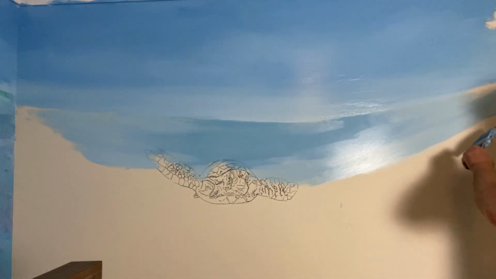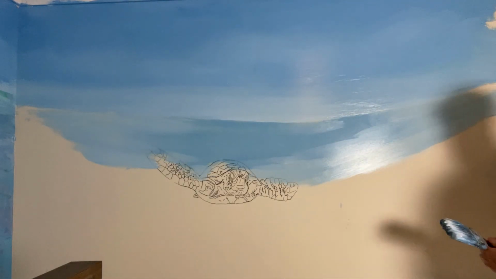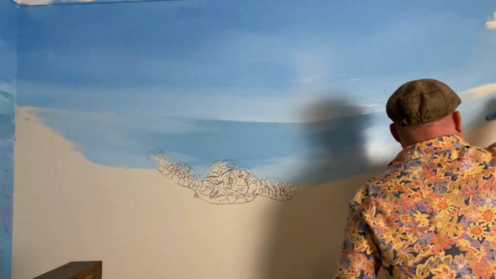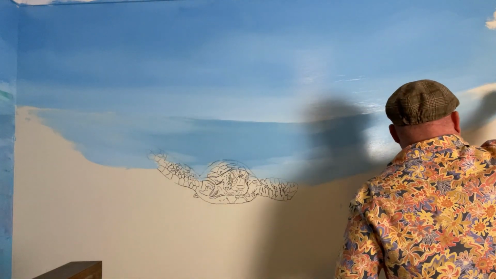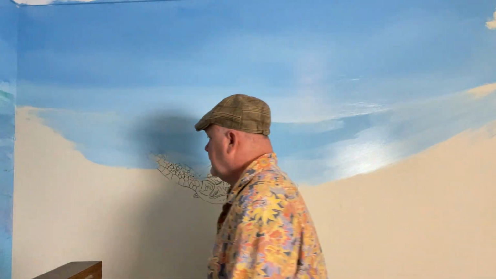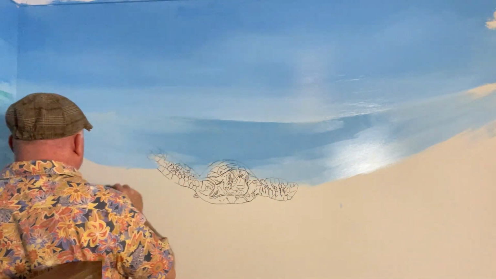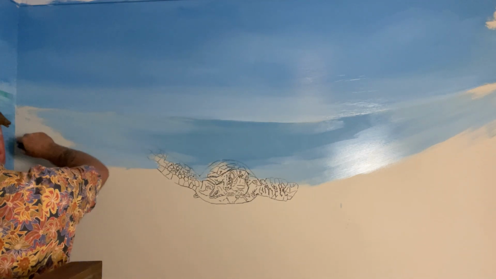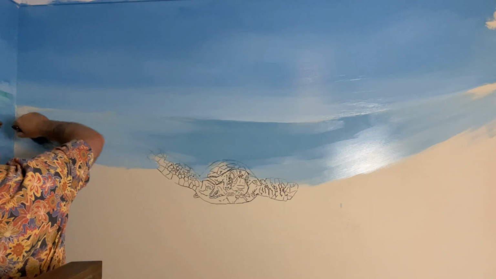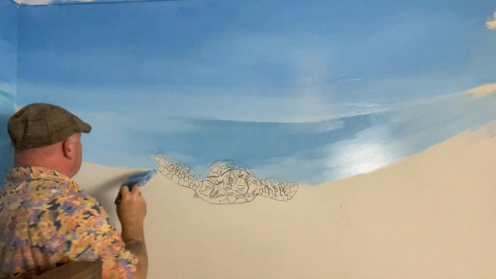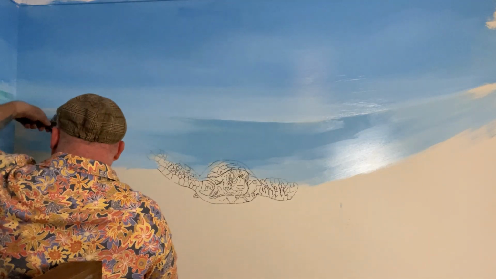If you have any imperfection or what you think are imperfections at this point, that's fine. You can just go over them with this lighter tone. There's no really such thing as a mistake with painting, because if you make a mistake, you can just paint over it. It's an acrylic painting, so there's no worries, there's no stress. So if you think you're doing the wrong thing, that's okay. Just let it dry and do it again. It's not a problem.